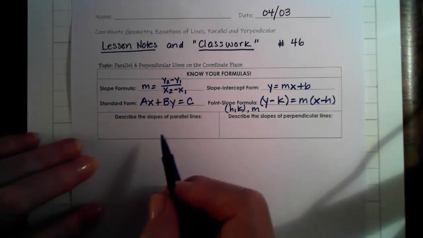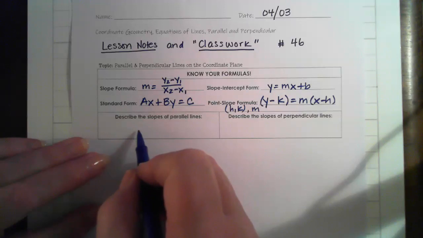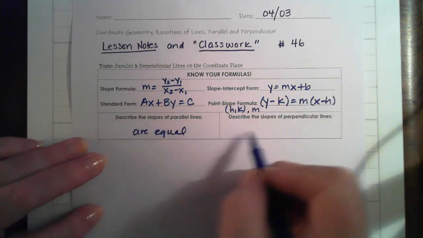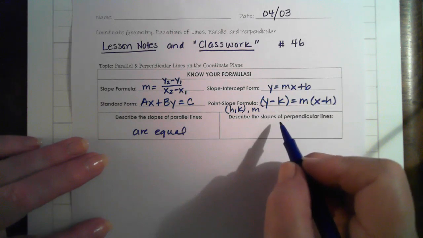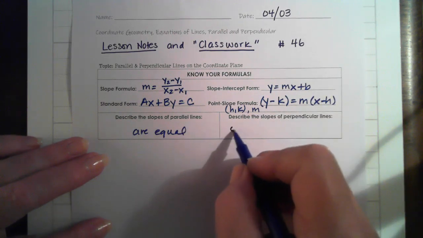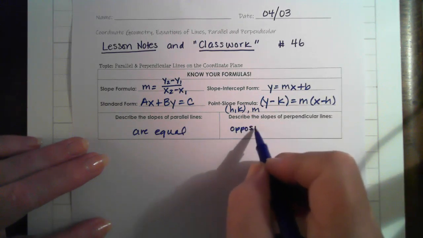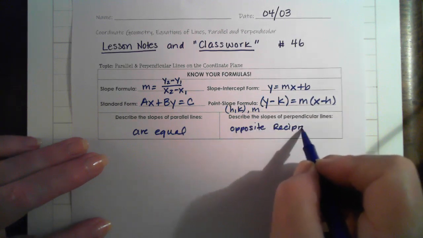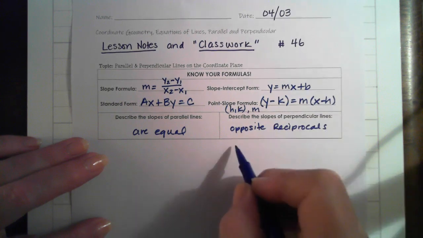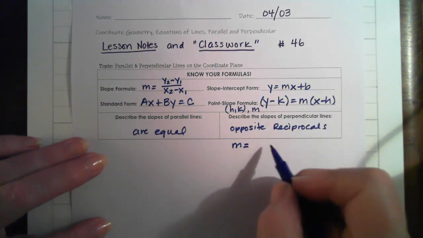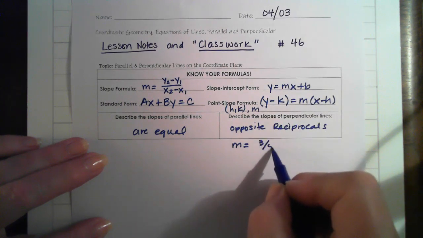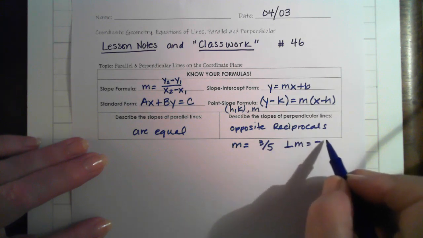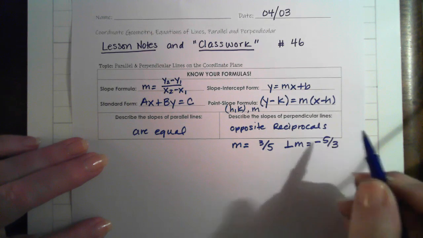The slopes of parallel lines are equal. And describe the slopes of perpendicular lines: they are opposite reciprocals. An example would be if my slope was 3/5, then the perpendicular slope would be negative 5/3.